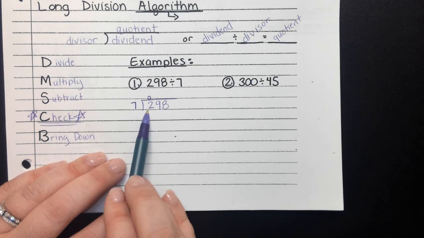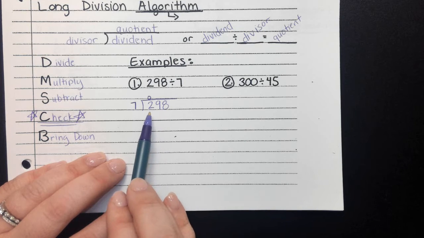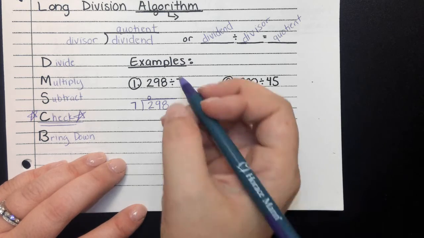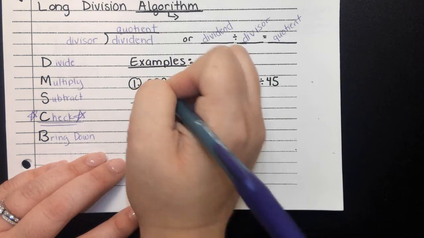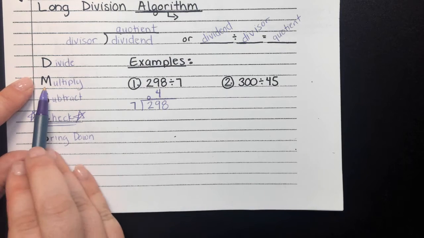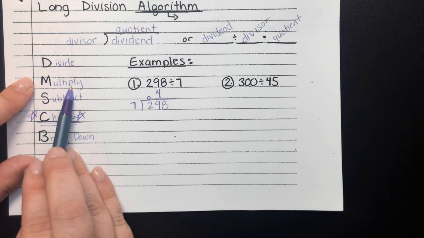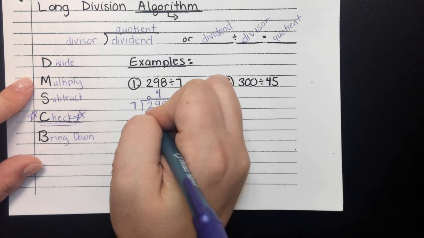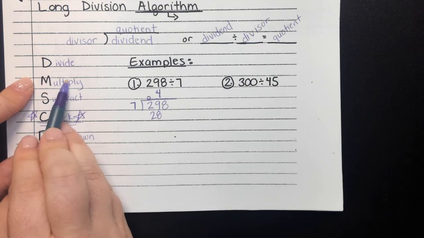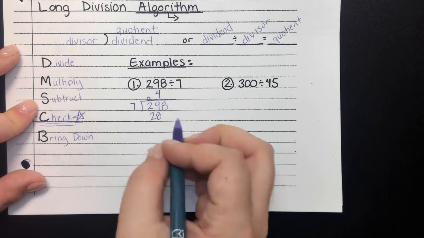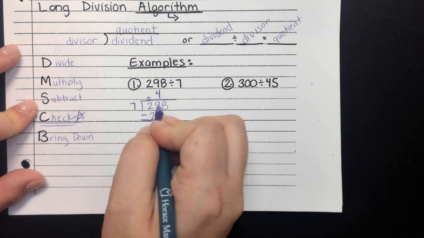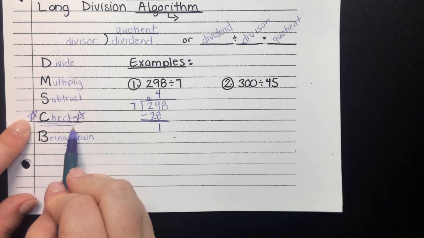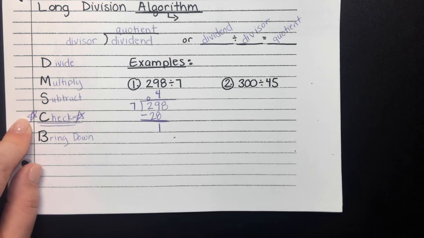All right? Since it wouldn't go into 2, now I'm going to look at 2, 9, which makes the number 29. How many times will 7 go into 29? Raise your hand, please. Leah. 4. So I'm going to put 4. So that's my dividing. I divided it and I got 4. Next step says to multiply. So I'm going to take my 4 and multiply it times 7. 4 times 7, 28. Okay, so I multiplied. What's the next step say? Subtract. So I'm going to subtract these. 29 minus 28 is? 1. All right, check. What is it that I'm checking? Does anyone remember? Raise your hand if you can tell me. What am I checking? Kaya?